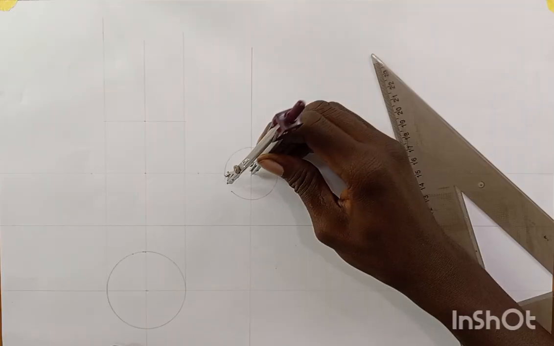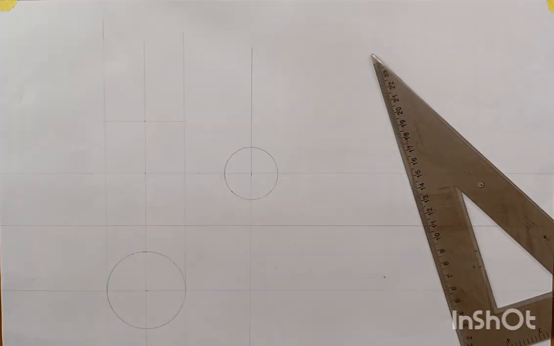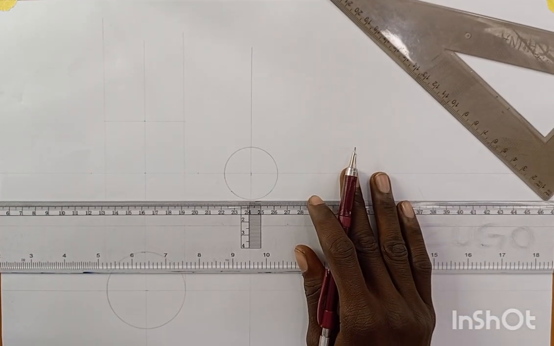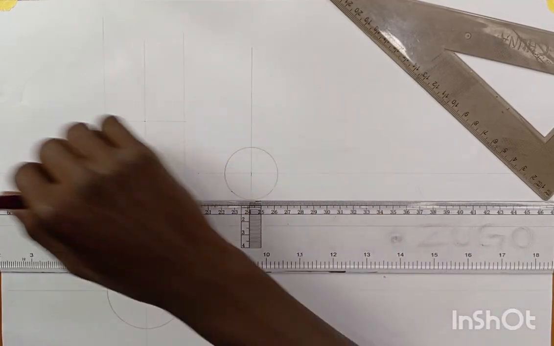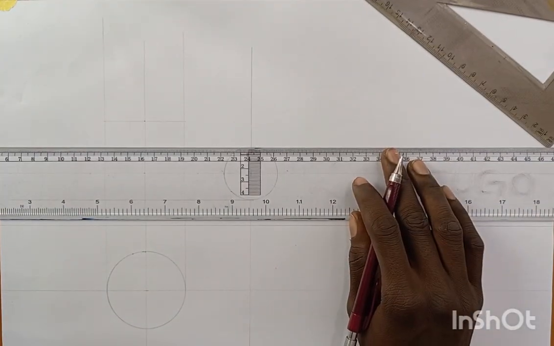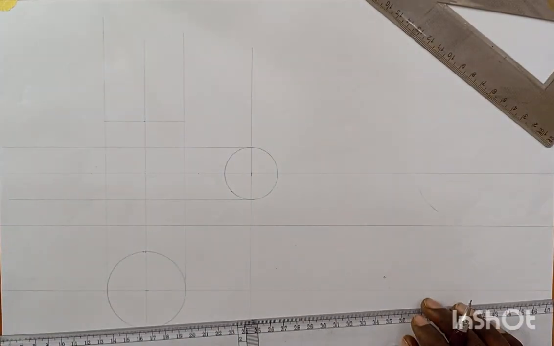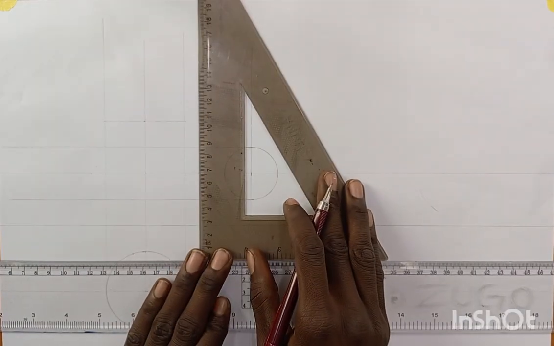This circle is of 20 mm radius, which is 40 mm diameter. Now I will project this circle backward to have my cylinder. So here it is. I come here also and project it backward. Here it is. Now I can make my horizontal cylinder.